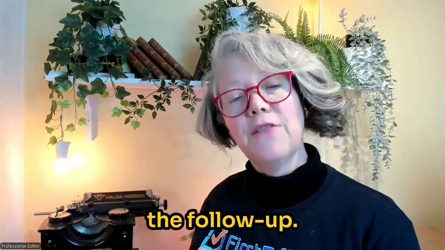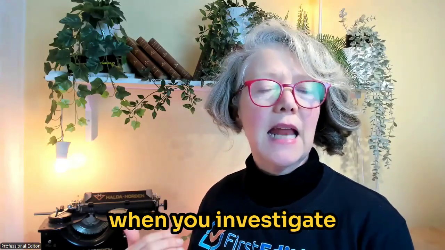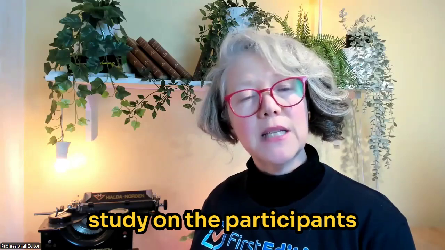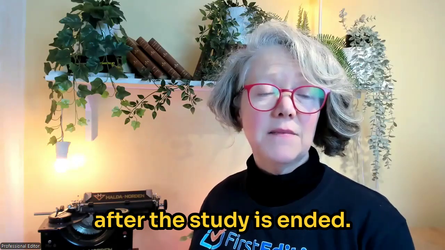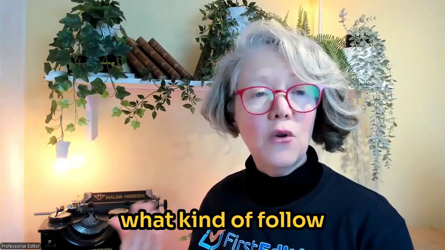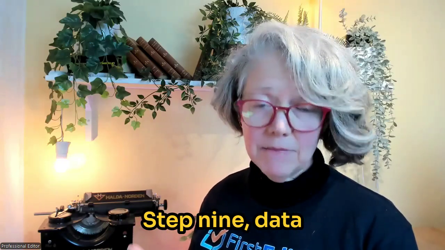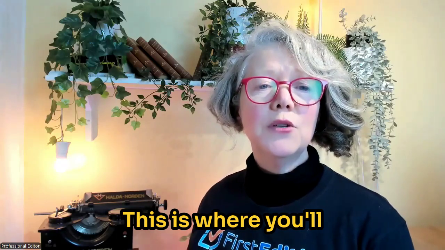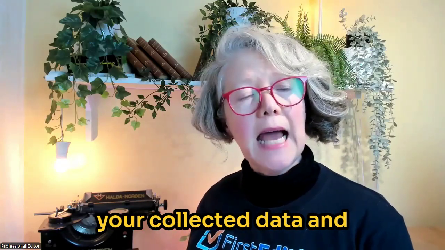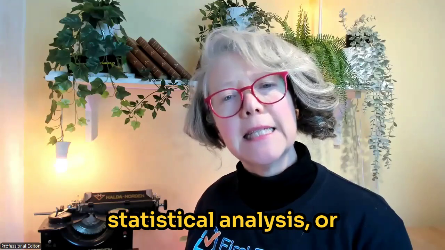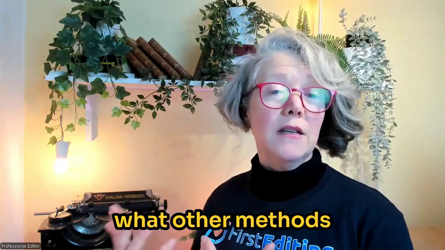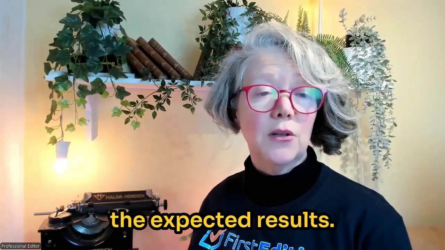So, step eight is the follow up. This is what happens when you investigate the after effects of the study on the participants after the study is ended. So, you should describe what kind of follow up will be provided to the participants and for how long. Step nine, data management. This is where you'll describe how you manage your collected data and how you'll complete a statistical analysis or what other methods you'll use to achieve the expected results.